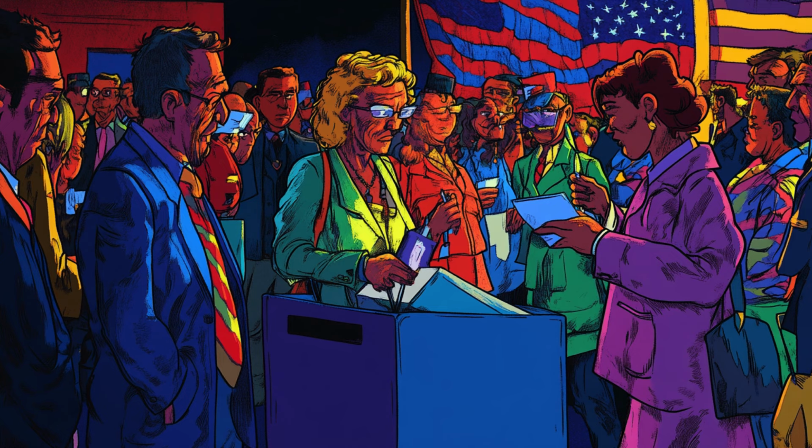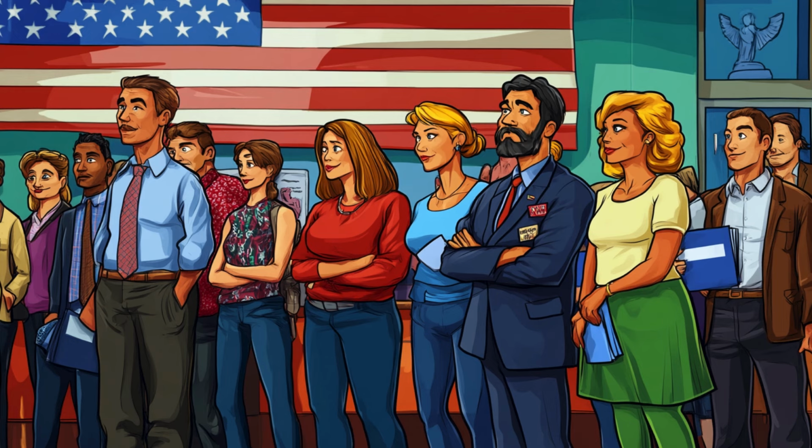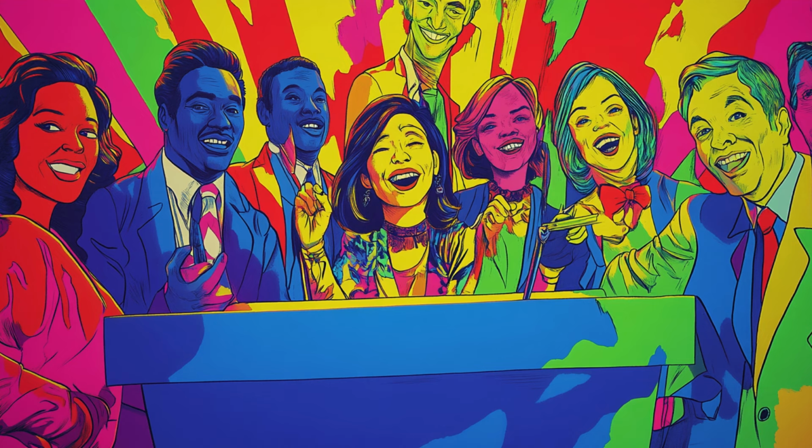Another area of debate revolves around the issue of dark money, which refers to funds spent on political activities by organizations that are not required to disclose their donors. This lack of transparency has raised concerns about the potential for hidden influences and conflicts of interest in the political process.